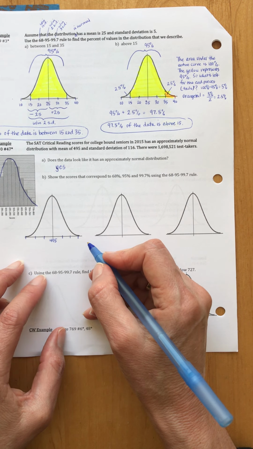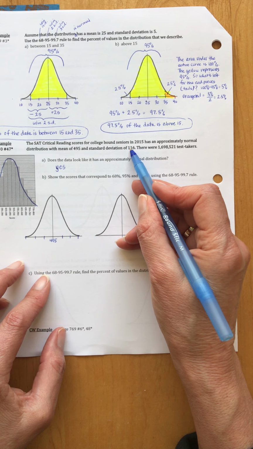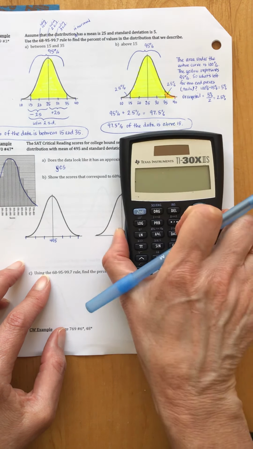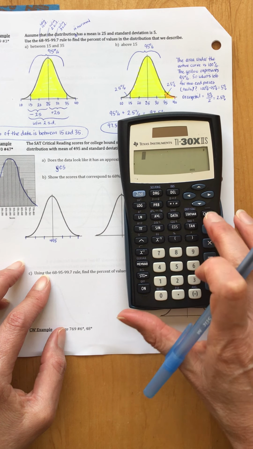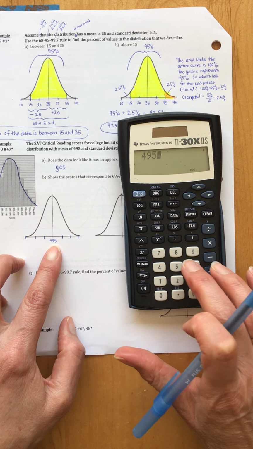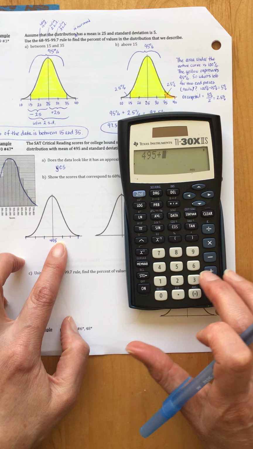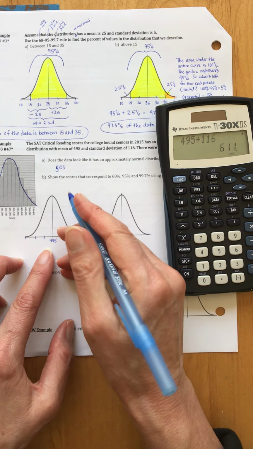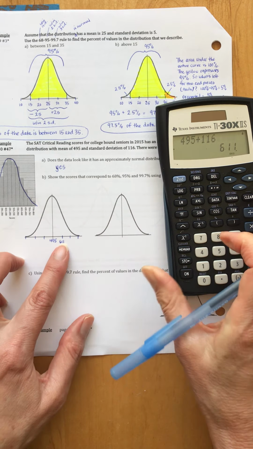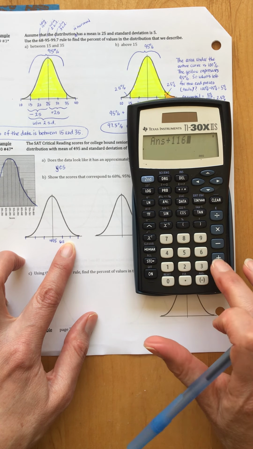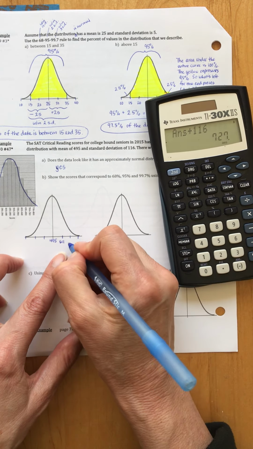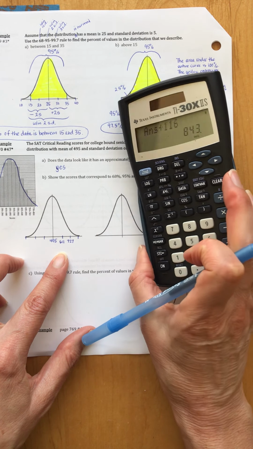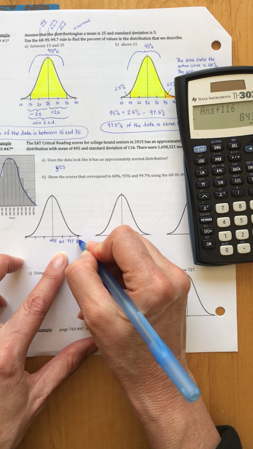How are we going to be moving? Well, we're moving in terms of standard deviations. So we're going to add 116. You might want to get out your calculator and make this a little easier for you. So you're taking 495, and then you're adding to that 116. Okay, so what do we get? We get 611. Then add another 116. That gives you 727. And then another 116, and that gives you 843.